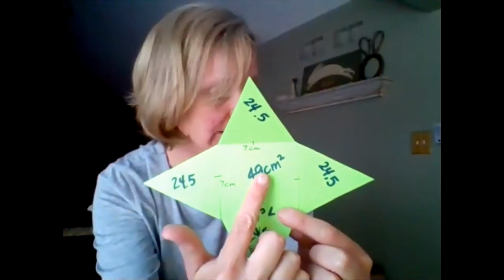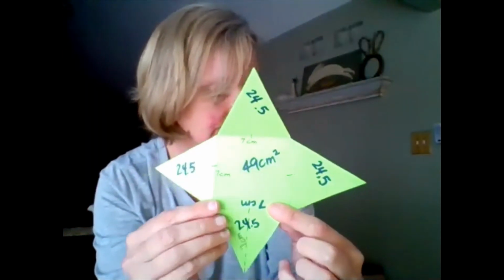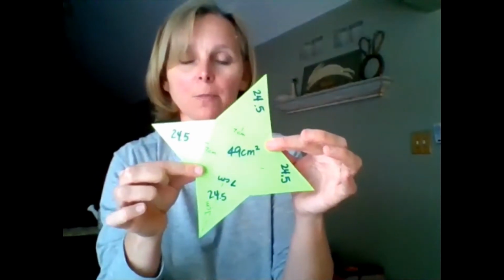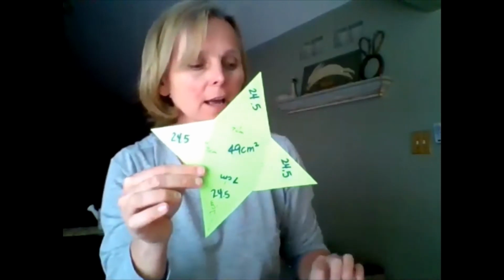98 plus 49 gives me a total of 147. So this pyramid has a surface area of 147 centimeters squared.